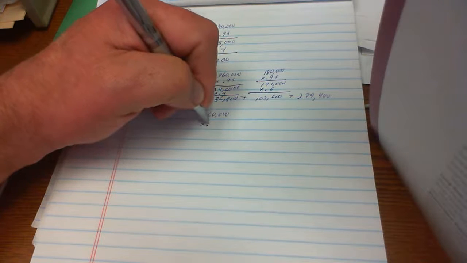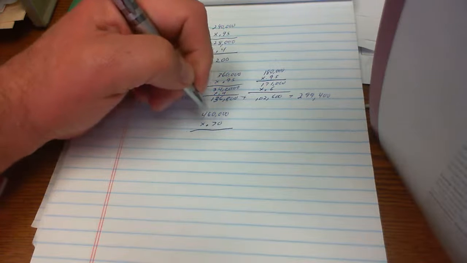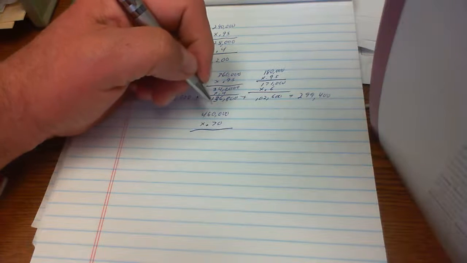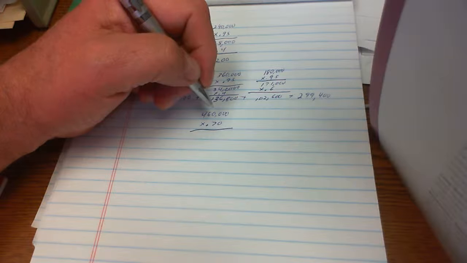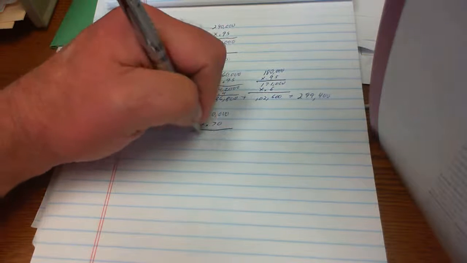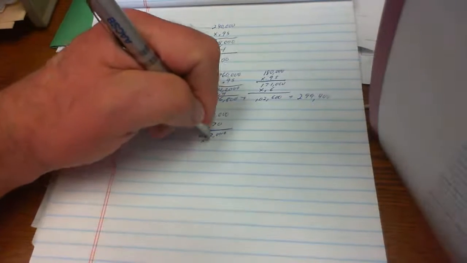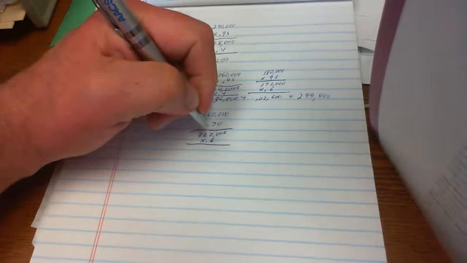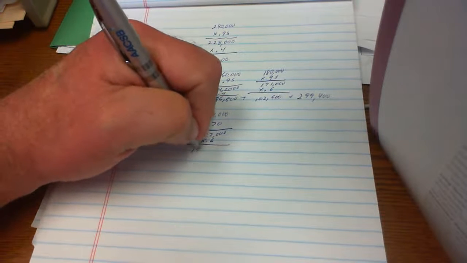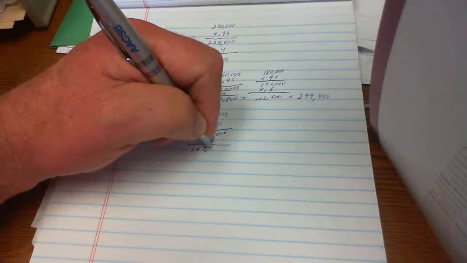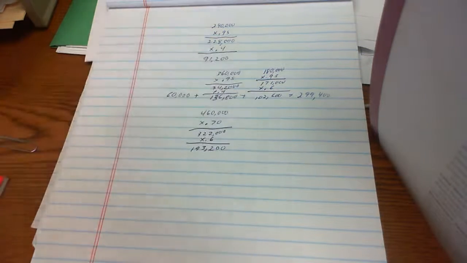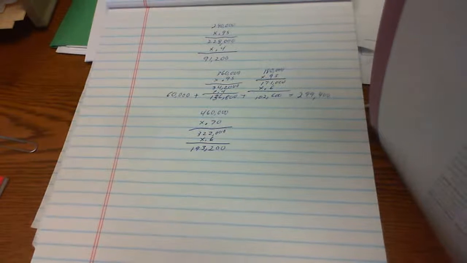And we're going to buy 70% of that in November. So we'll buy 322 worth of sales, but it says our approximate costs are 60% of that. So that will be 193,200 purchased in November.